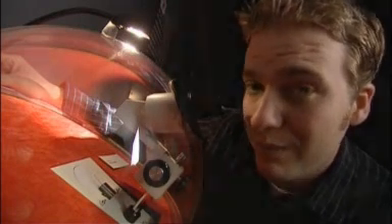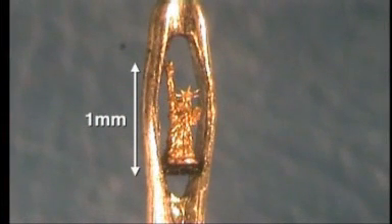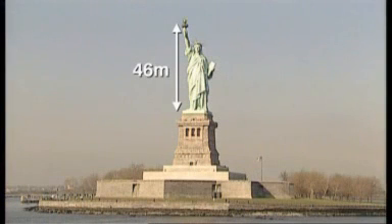Wow. So I have a question for you. What's the scale factor of a 1mm Statue of Liberty if the real thing is 46 metres high?